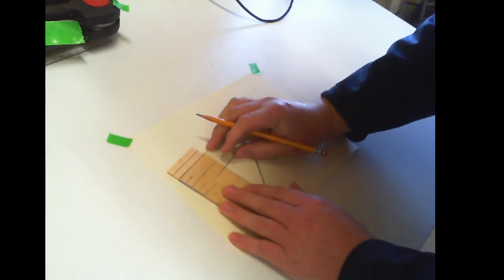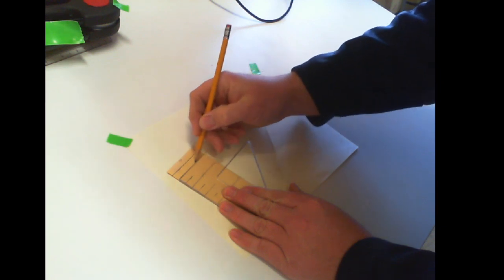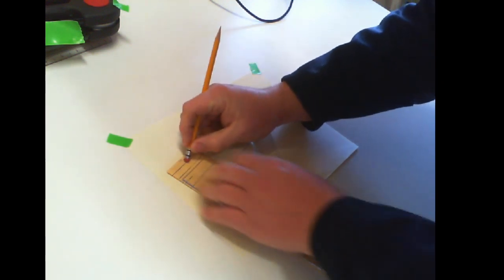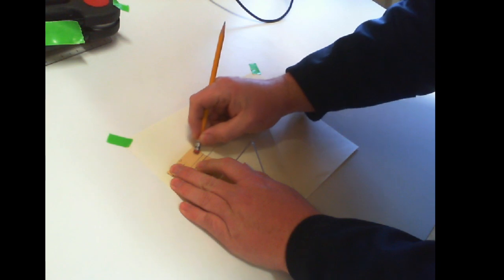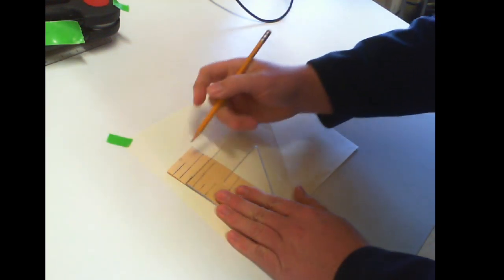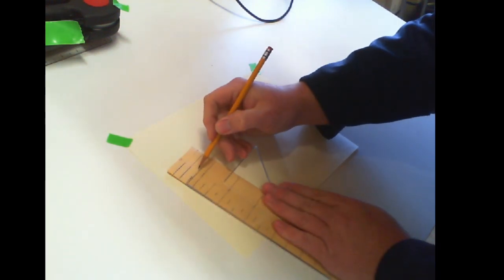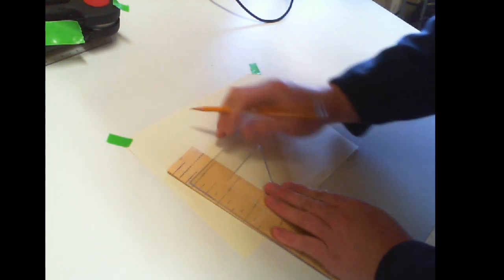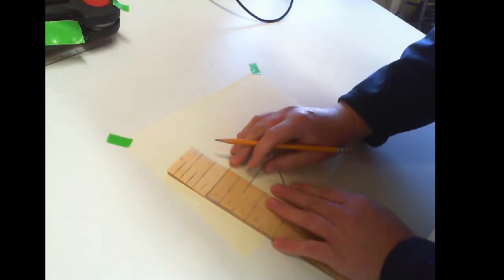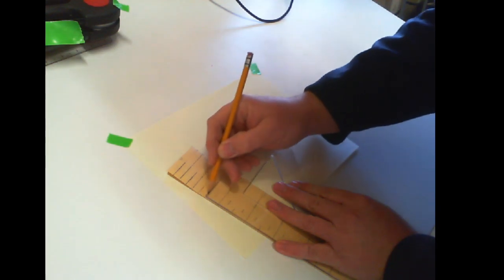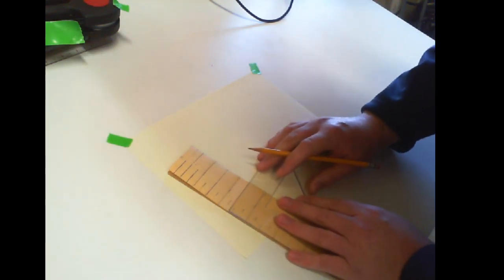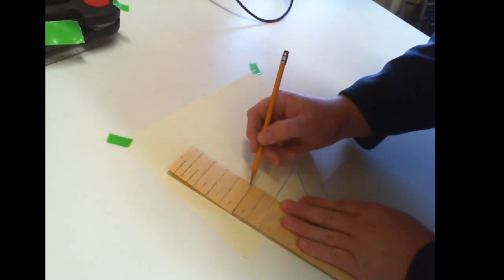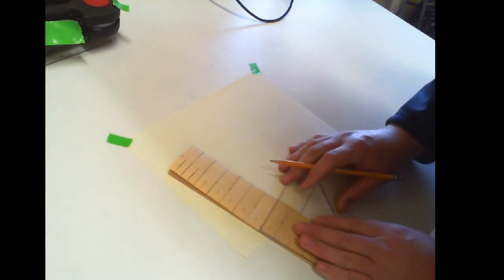I shouldn't have drawn that one all the way up. This one all the way up. This one should only be half. It's a half a foot. There we go. That one's full. That one's full. Full. Full.